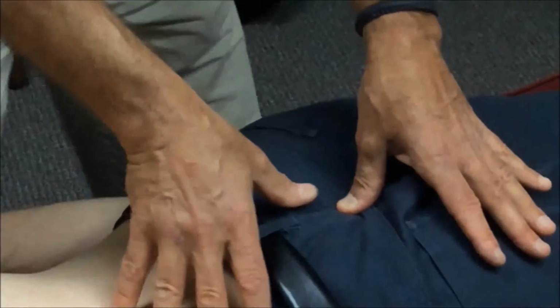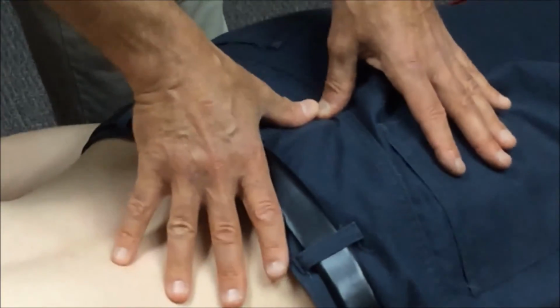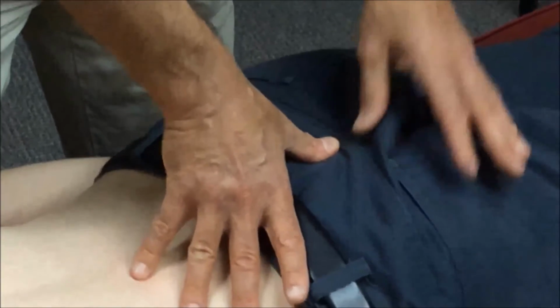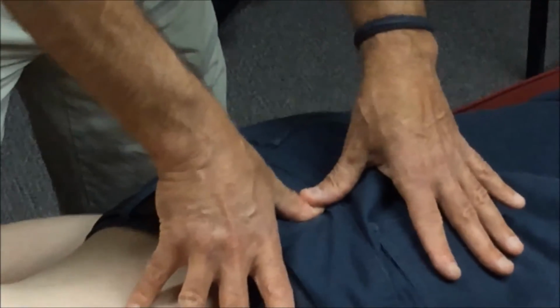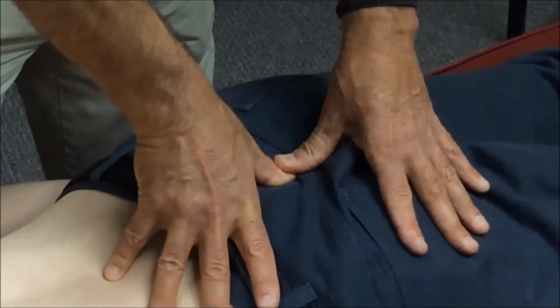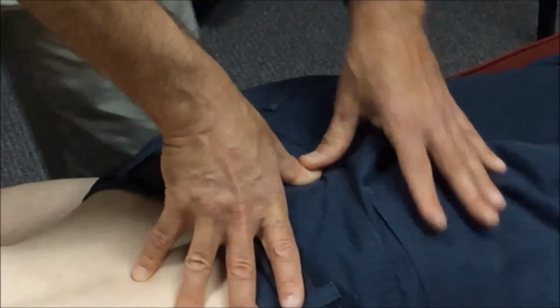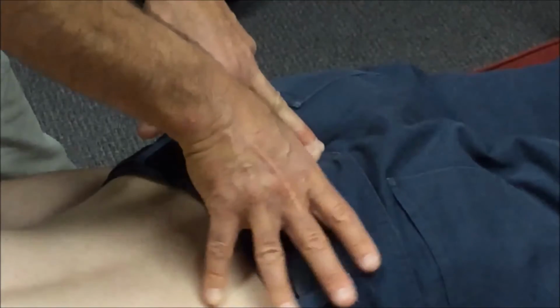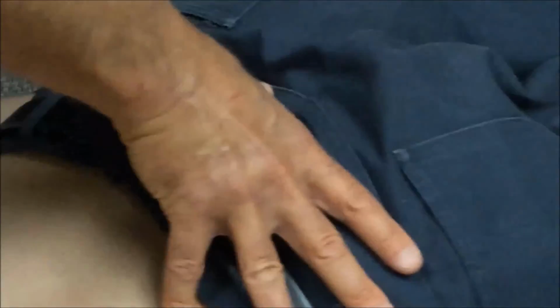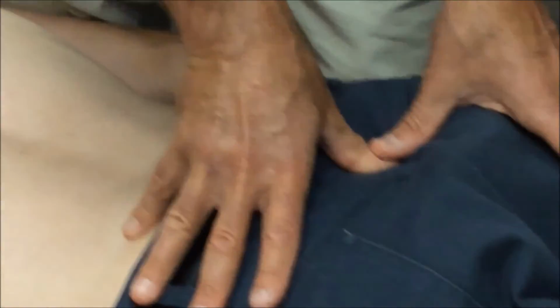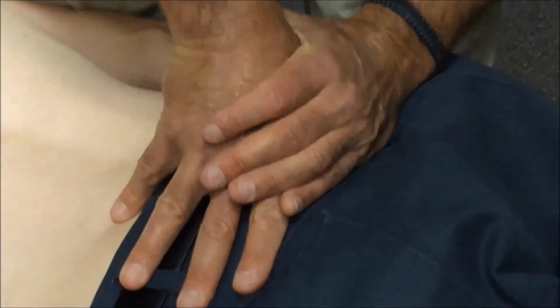To assess counter-rotation or counter-nutation around the transverse axis, I'm going to contact the midline of the sacral hiatus and spring P to A. Now to assess counter-rotation around the right oblique axis, I'm going to contact the right side of the sacral apex, just lateral to the sacral hiatus, springing P to A.